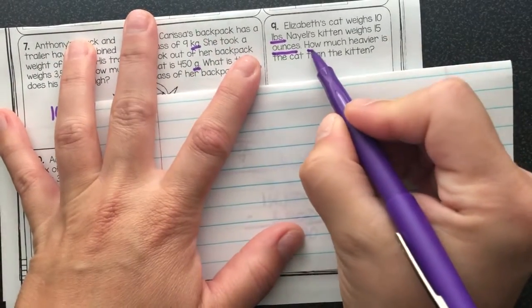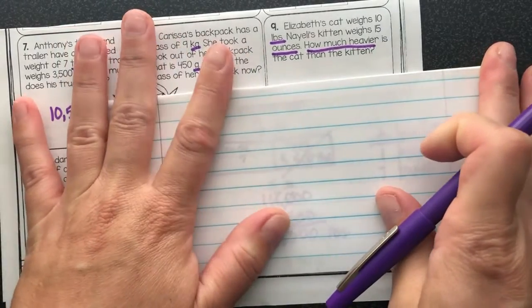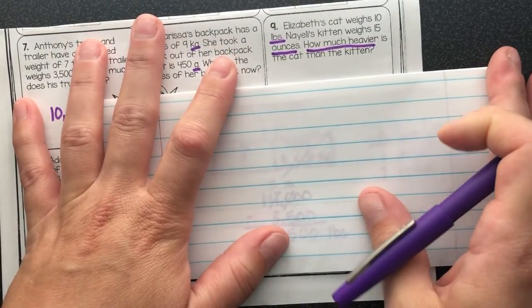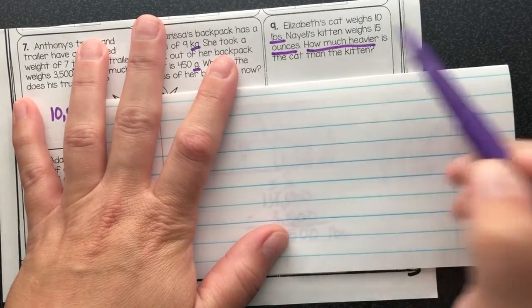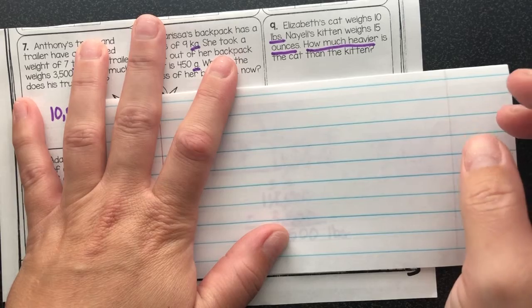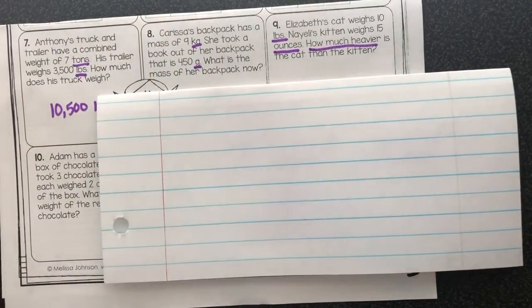How much heavier? In my class, I use a little saying called, how many more of this than that, which tells me that I must subtract. That's the same thing as how much heavier. That's the same thing as how many more. So I'm going to need to subtract some numbers.